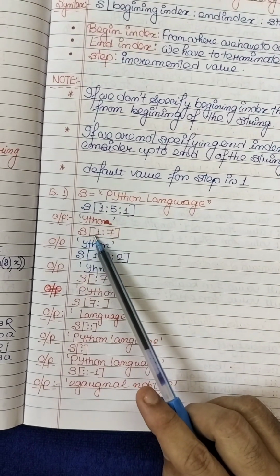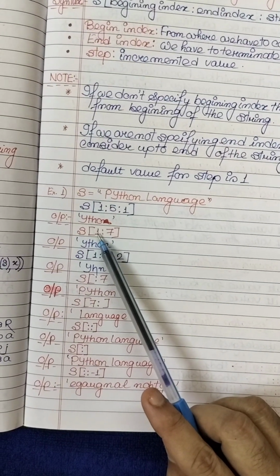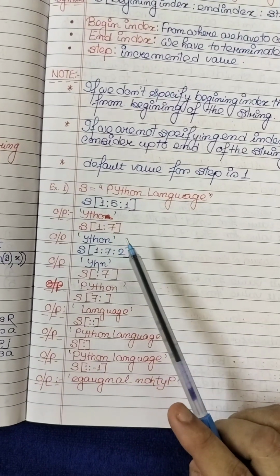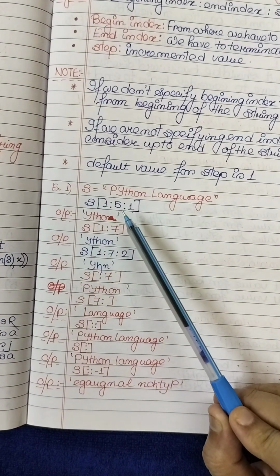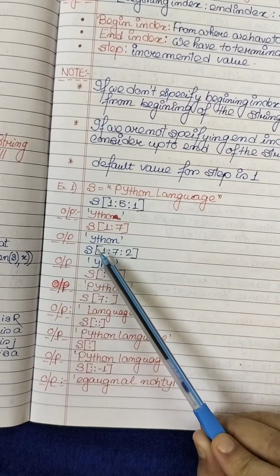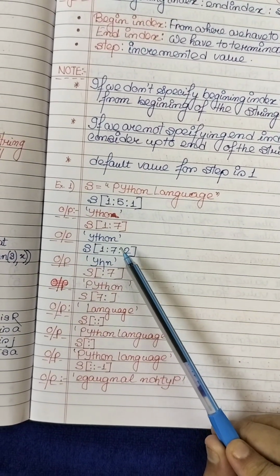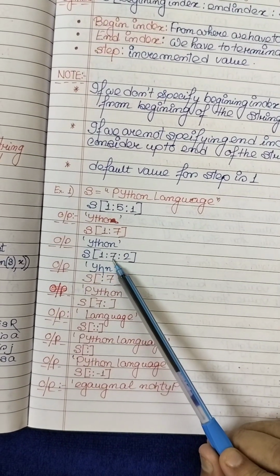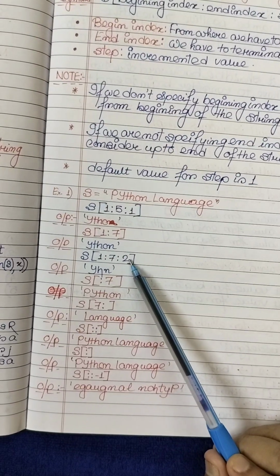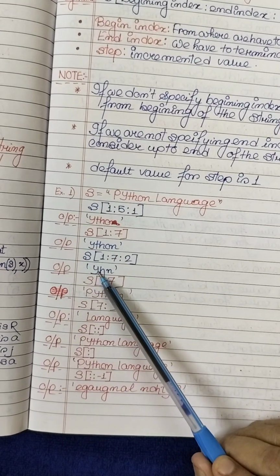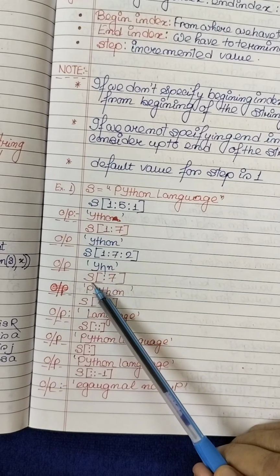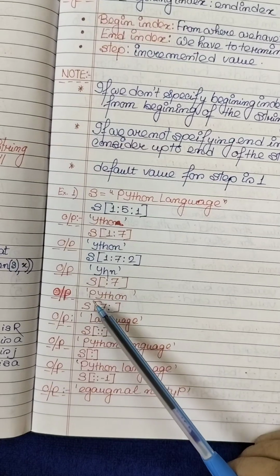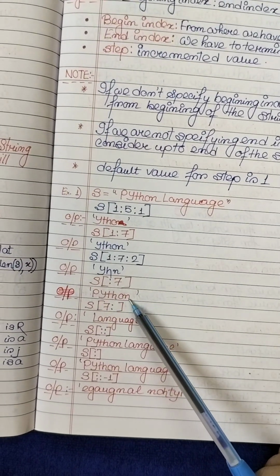If s[1:7], the beginning index is 1 and the end index is 7, then it will be YTHON. If s[1:7:2], with step value 2, it will be YHN. If there is no beginning index, only the end index, it will print PYTHON.